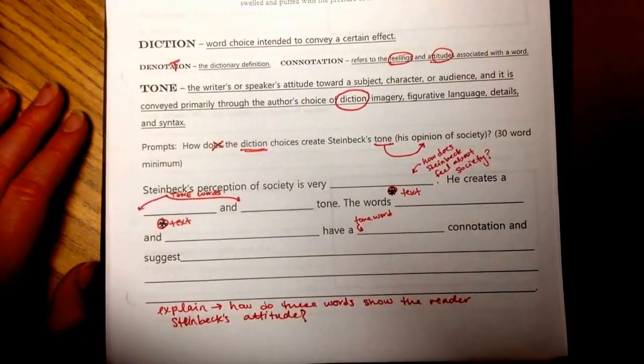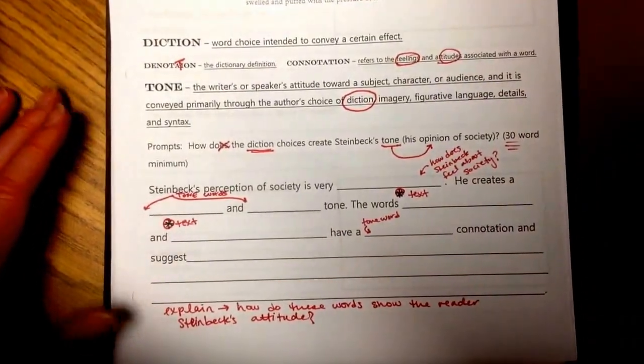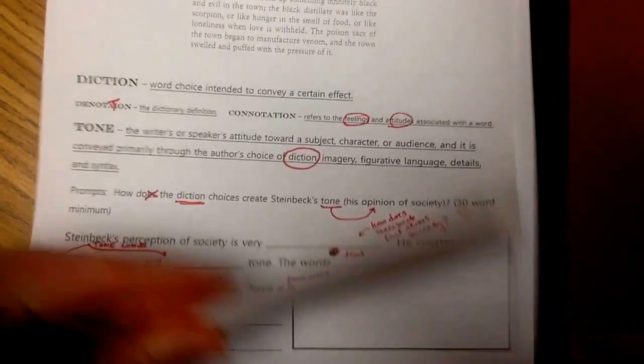That's what you've got to figure out. And again, you have a minimum word count, so make sure you meet it. We're going to turn to the next page now. So if you're not ready, you can pause and come back, okay?